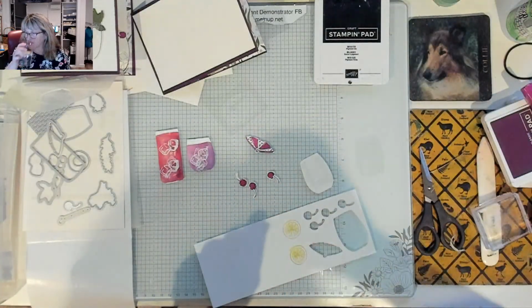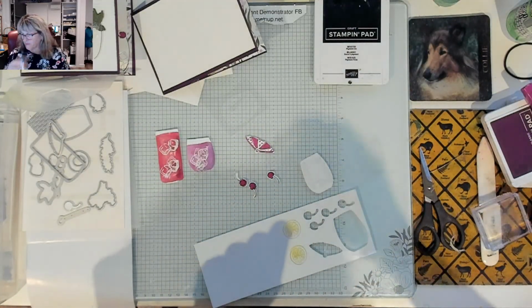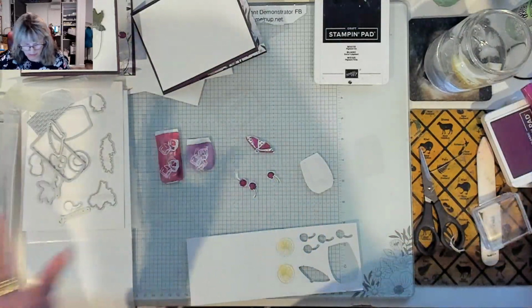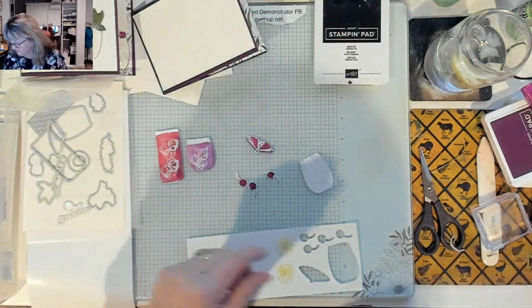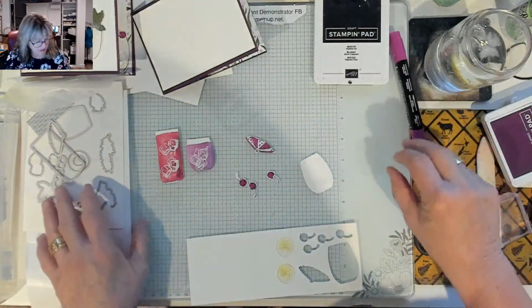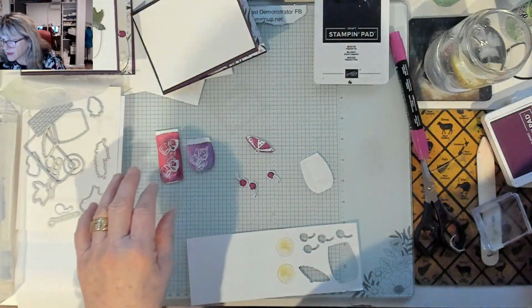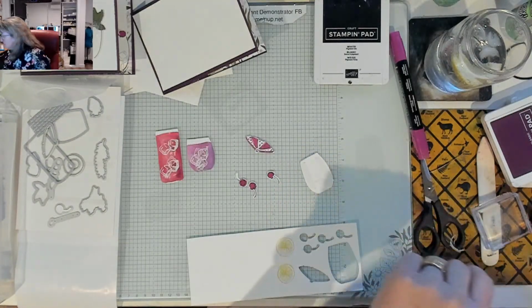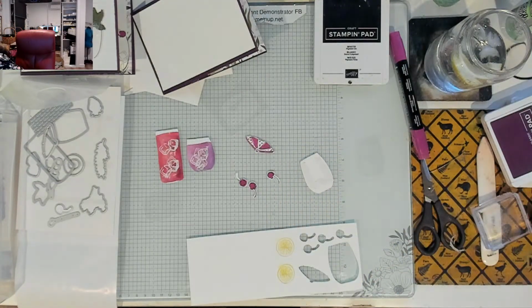Oh, I need a drink. Where am I? Picky tool. I've got so many things on here right now. Oh, I've got another one of them over here.